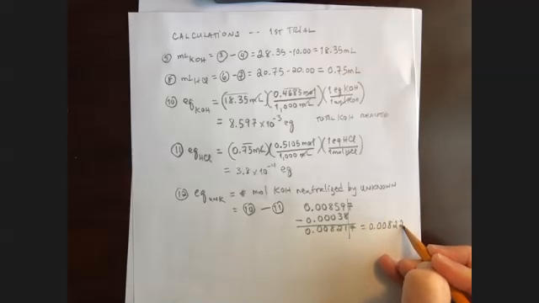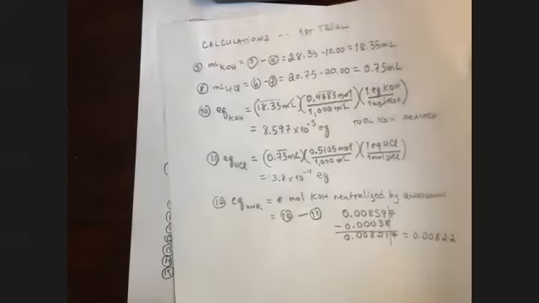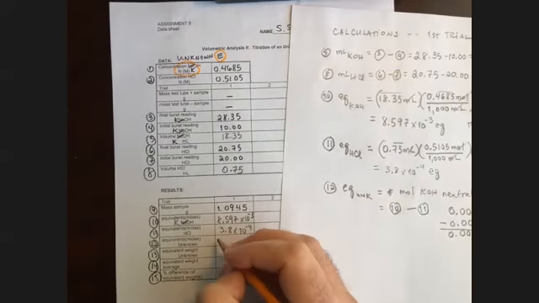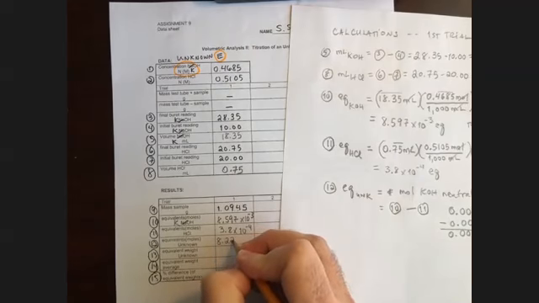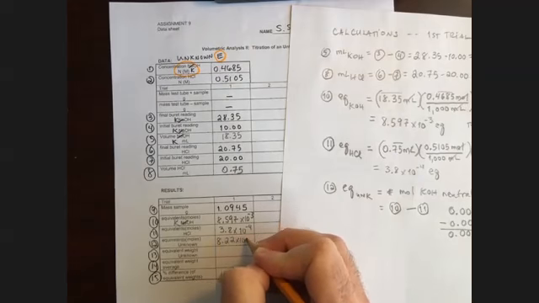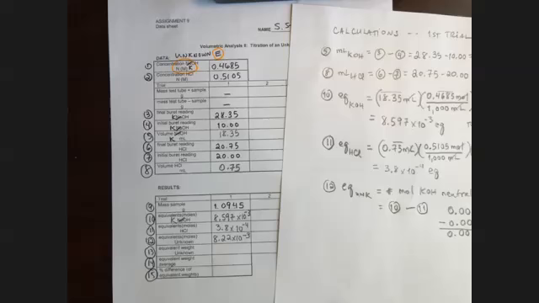0.00822. All right? So when I write this over here, I'm going to go back to writing it in scientific notation form, and this would be 8.22 times 10 to the negative 3. Again, remember, of all the moles of KOH that reacted, this is the amount that was neutralized by my acid. Therefore, that is how many equivalents I have in my acid sample.